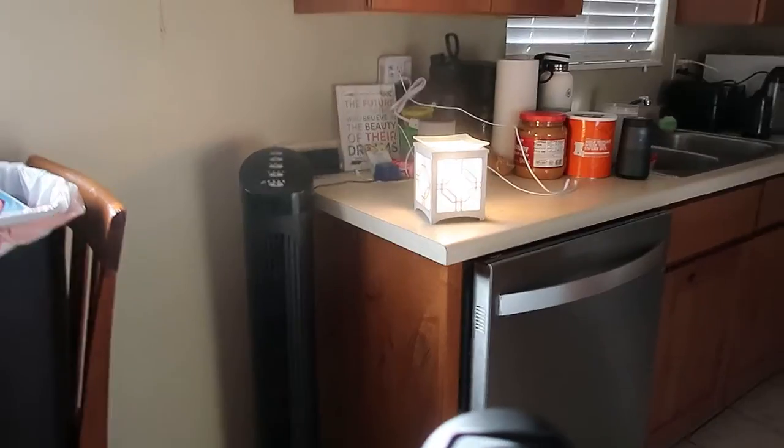So right away, what I've got set up right here is we actually just bought this new candle wax melter. I've got a window for some natural light to come in here, and have my camera set up here on a tripod for a good steady picture. It's actually looking pretty cool.